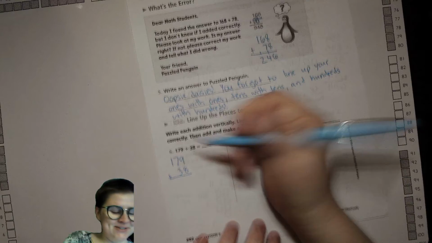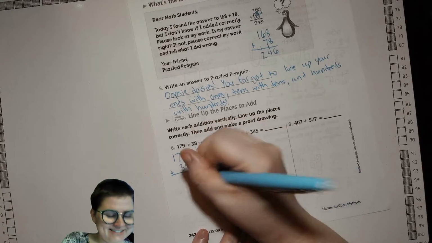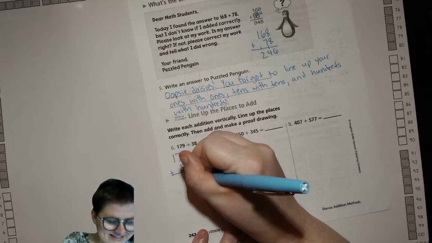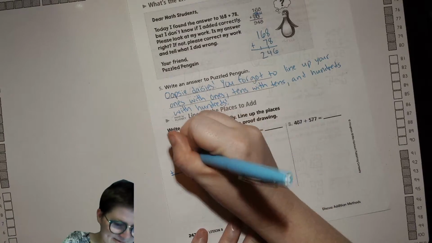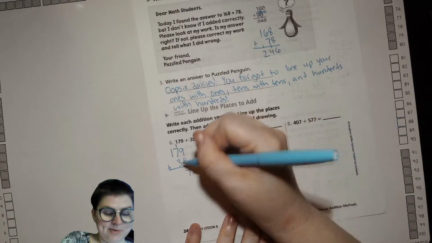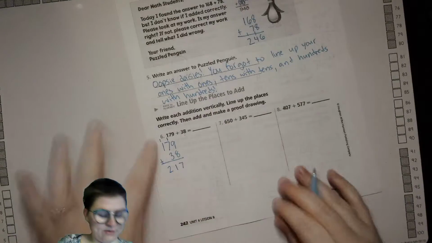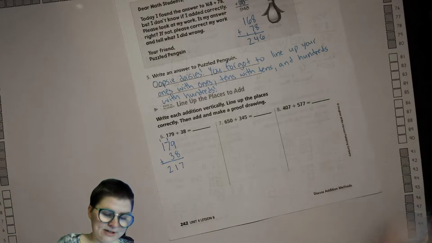Okay, so 9 plus 8 is 17. So I'll do a new group above this time. 1 plus 7 is 8, plus 3 more is 11. My hundreds there, 200.